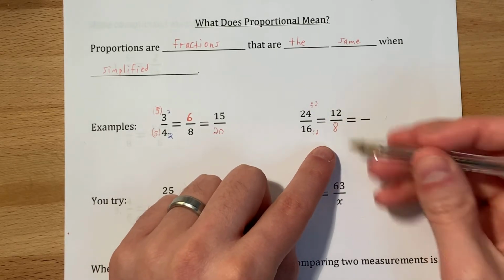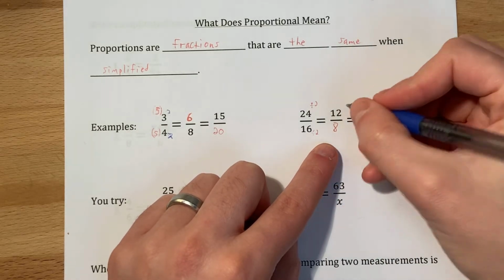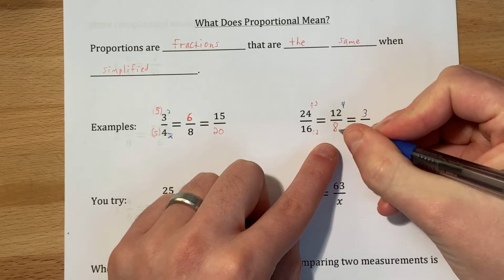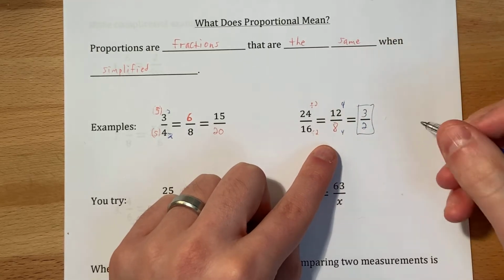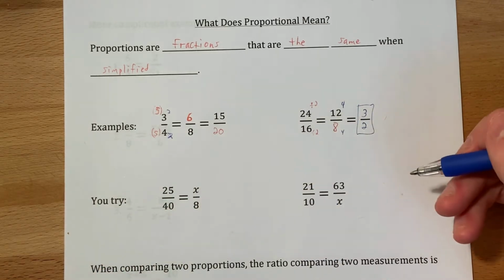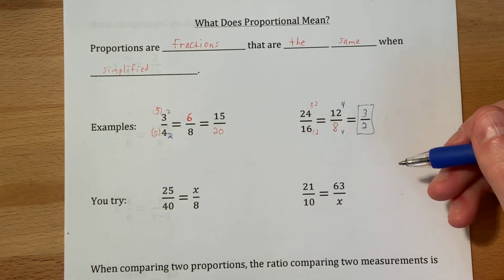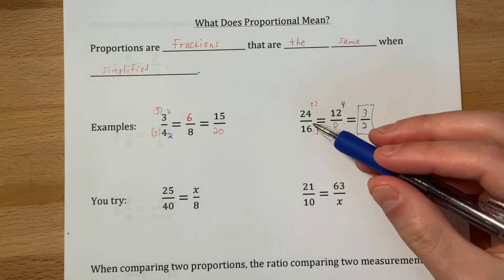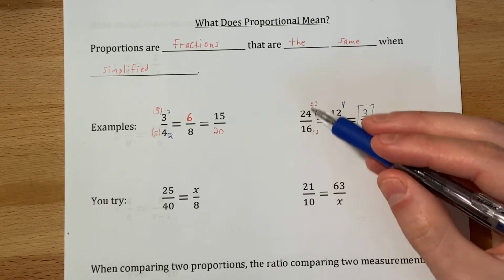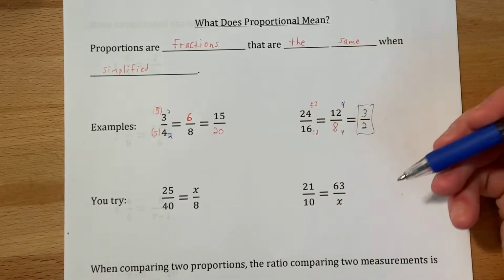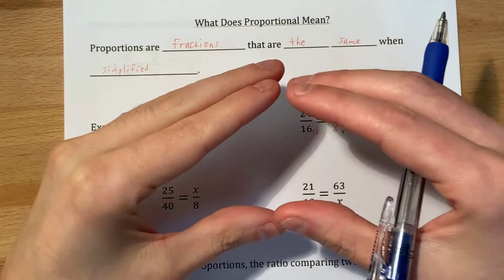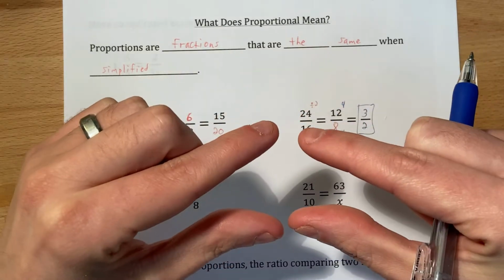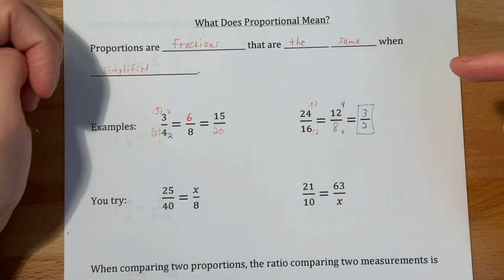And if I wanted to simplify it more, it looks like I can divide them both by 4. 12 divided by 4 is 3, and 8 divided by 4 is 2. So completely simplified, they're both 3 halves. So those are all proportional. Technically, there are an infinite amount of proportional fractions, because you could multiply the top and bottom by any number and you would get a different fraction. So proportional is just talking about how small something is compared to how big it is. So you can make a number bigger and bigger in proportion to each other.